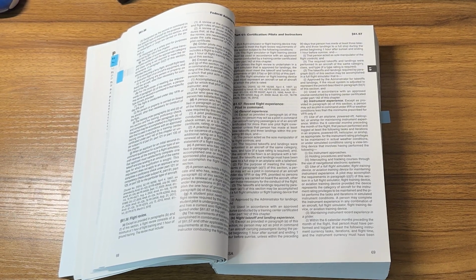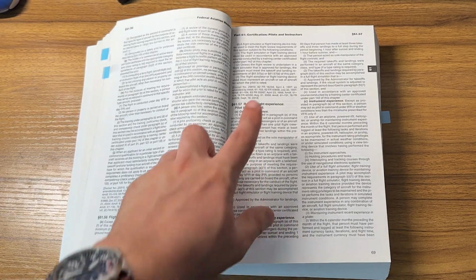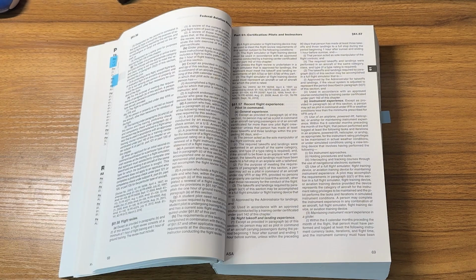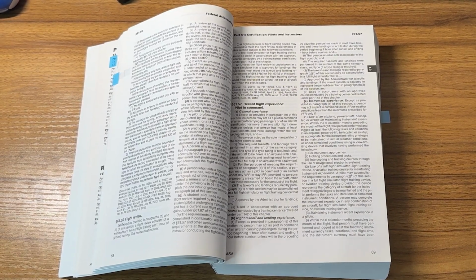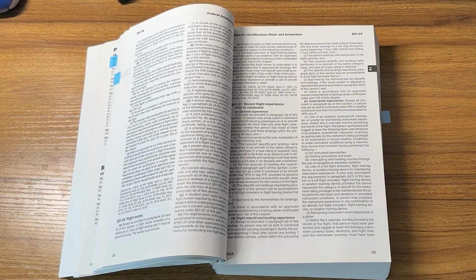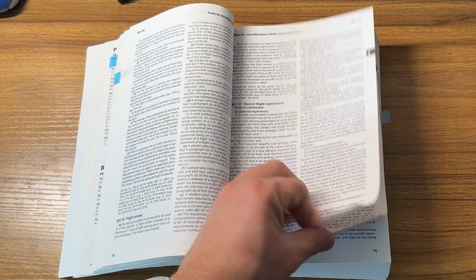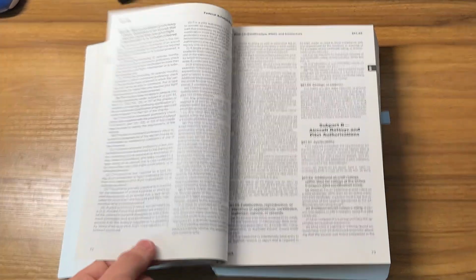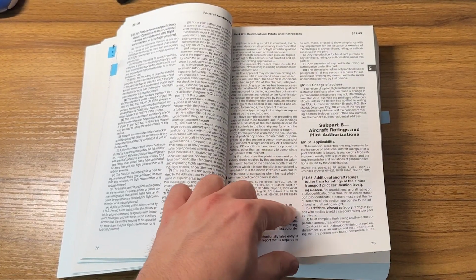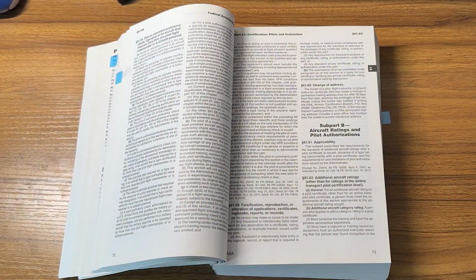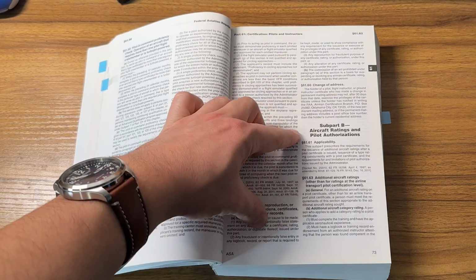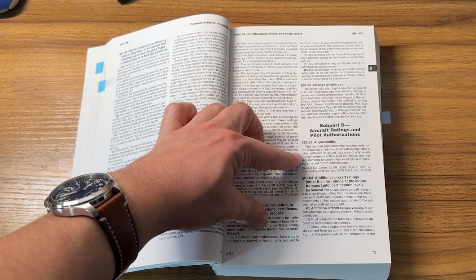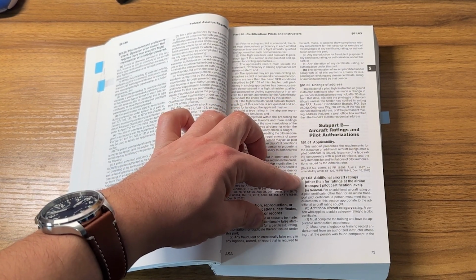We can go ahead and go on to 57, which is right here, which is recent flight experience. It's all about the recent 3 takeoffs and 3 landings, passenger regulation that we've already talked about, and instrument experience and proficiency. Section 61.60 lets you know that if you change your address, you must notify the FAA within 30 days. We can go ahead and talk about subpart B, aircraft ratings and pilot authorizations, 61.63.